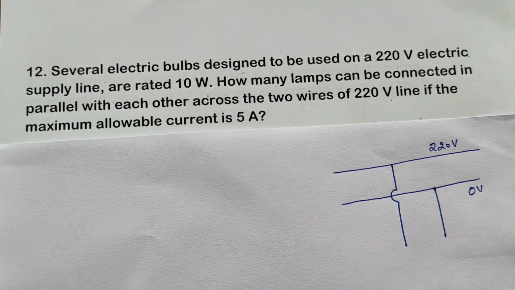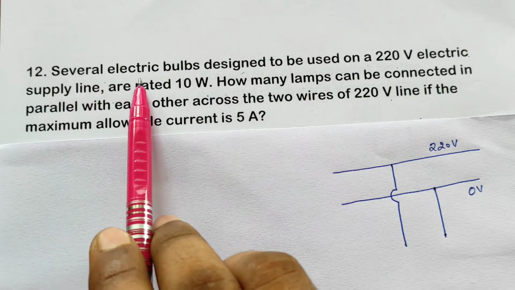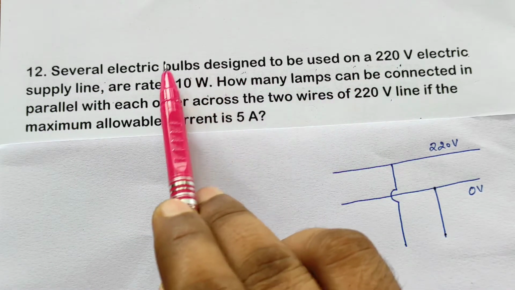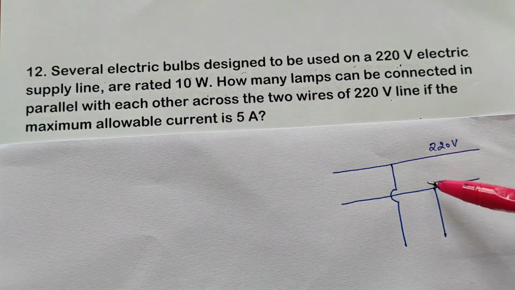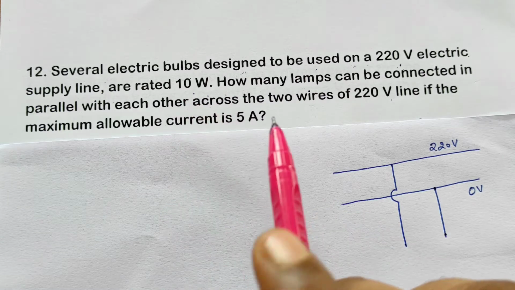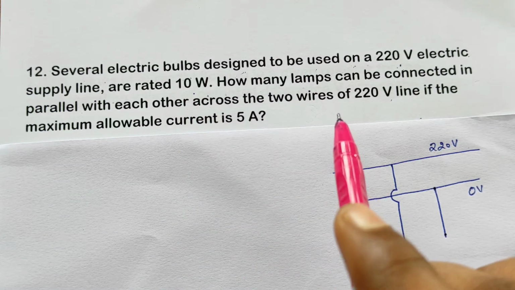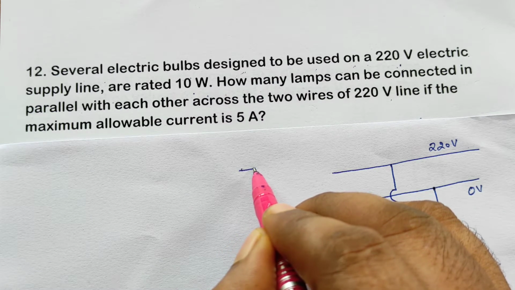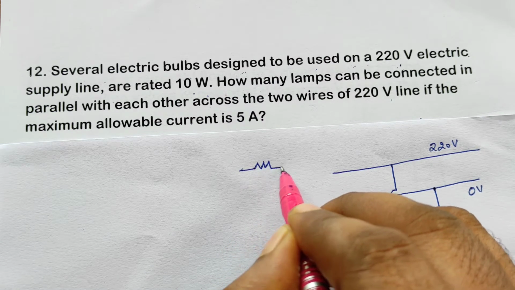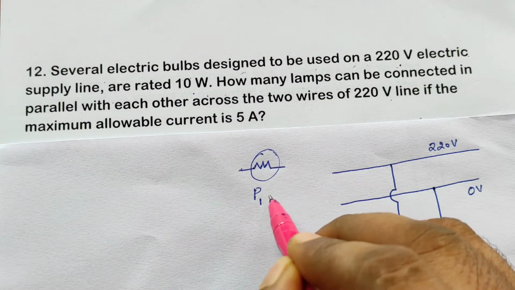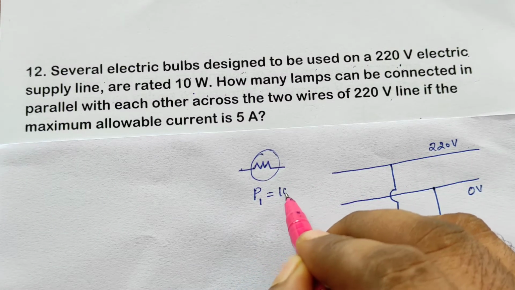So he is going to connect the resistors here. You can read here. Several electric bulbs are designed to be used on 220 volts. So here we are designing electric bulbs which can be used on this 220 volts supply line, and are rated 10 watts. So each electric bulb has power, that power is 10 watts. Here I'm going to draw each electric bulb simply as a resistor. So the power of a single electric bulb, P1, is equal to 10 watts.